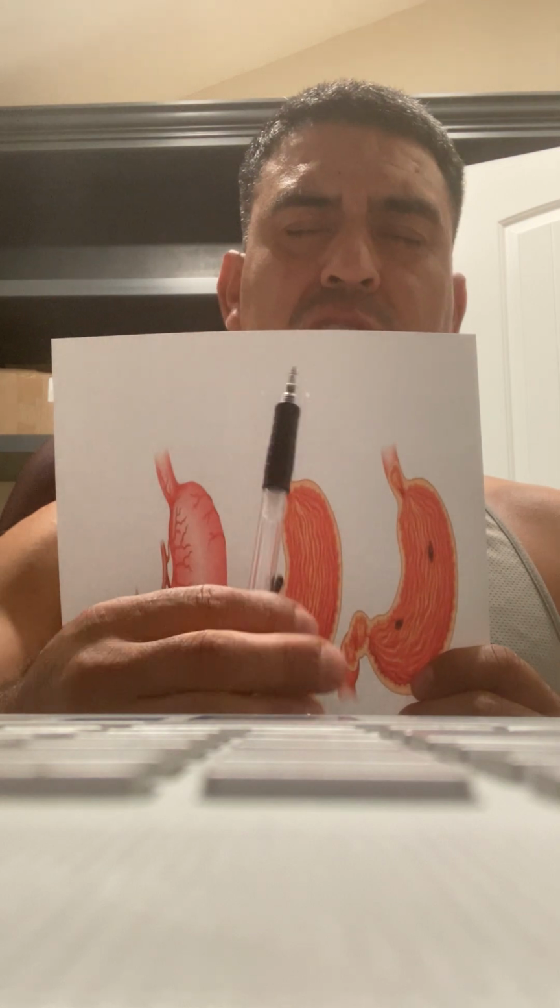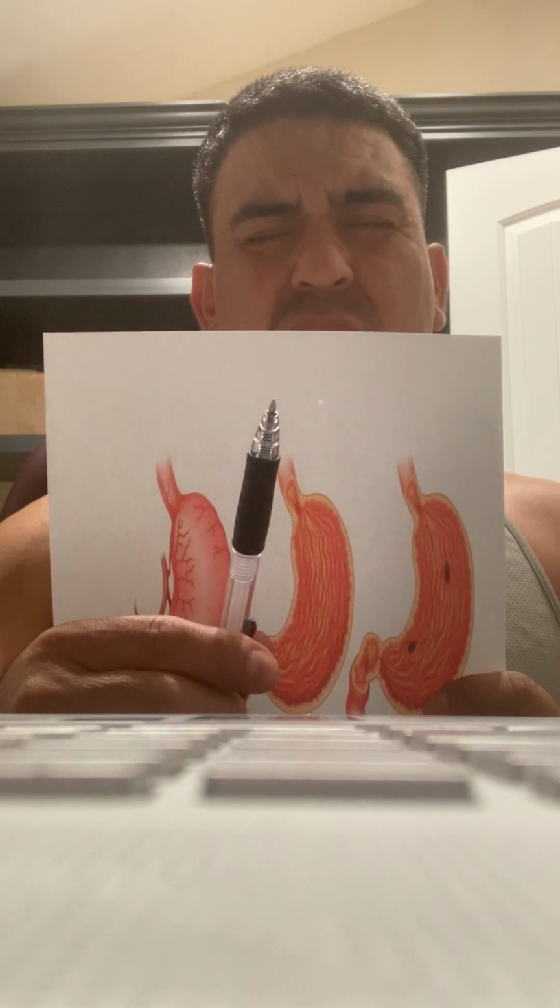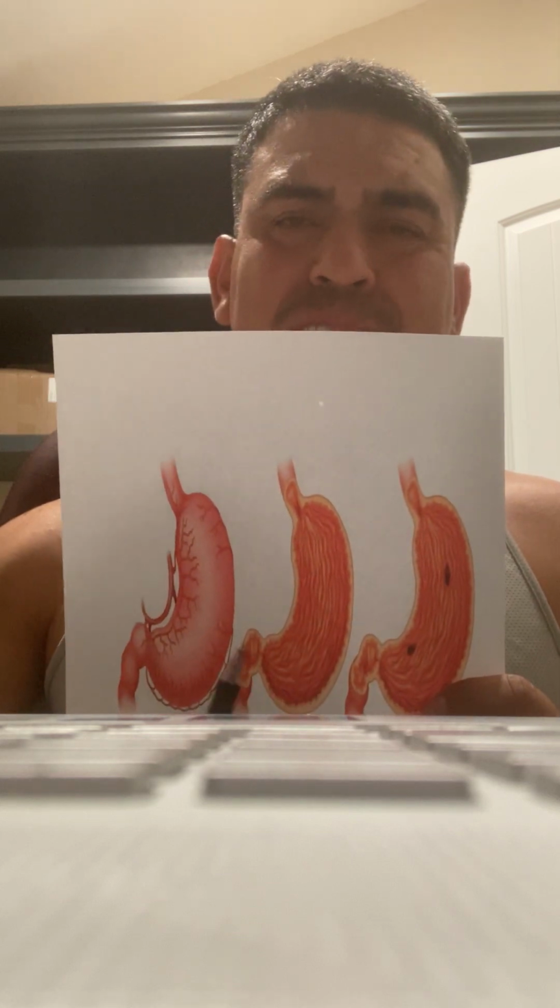It may also be caused by bacteria. The most common bacteria that cause this kind of gastritis is called H. pylori. Also, bile reflux is like an acid that deteriorates and irritates the stomach. And of course, some infections of the stomach will cause this kind of irritation, which is called gastritis.